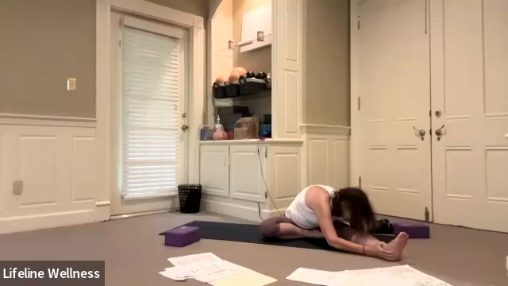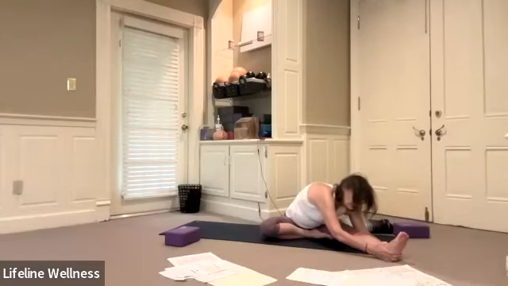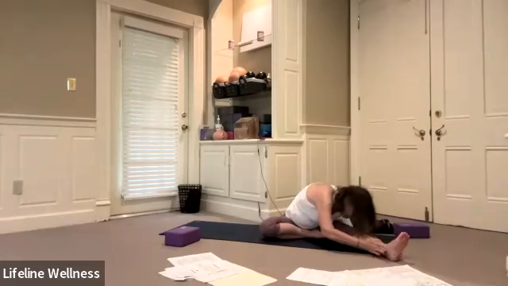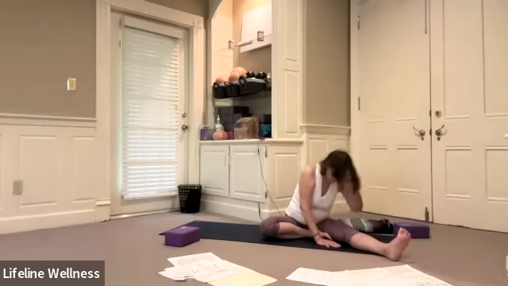Keep breathing. One nice solution in yoga is to come out of a pose and then come back in it. And we'll walk back upright. Extend the right leg and fold the left leg in.